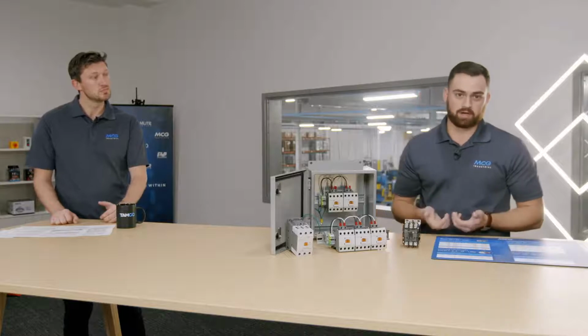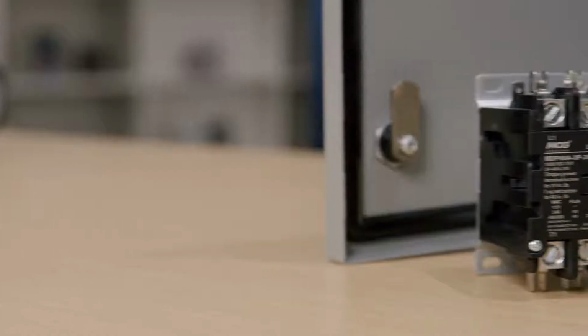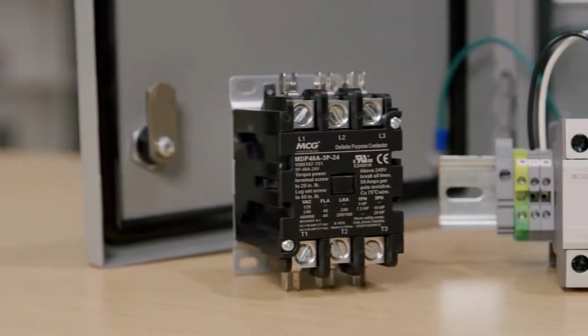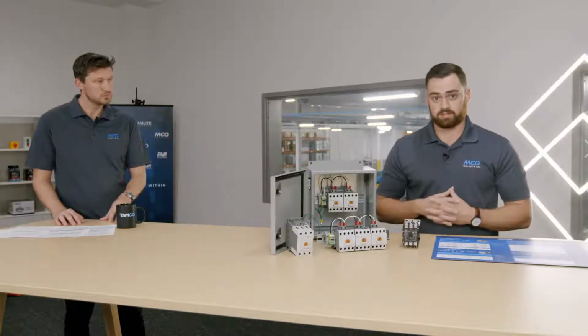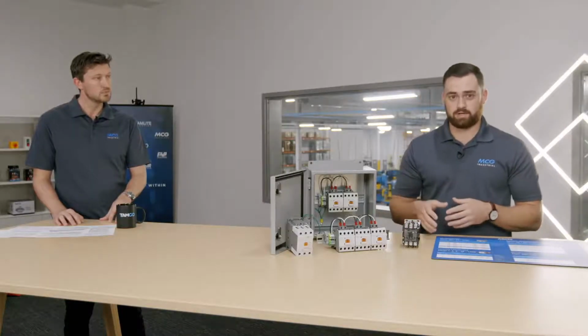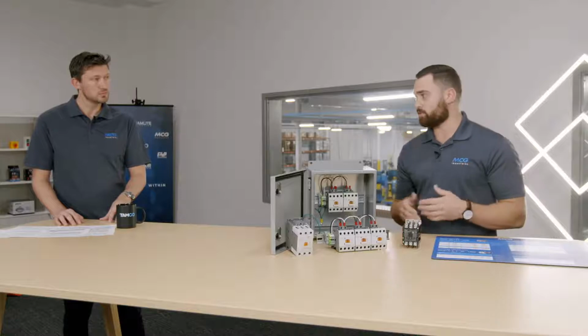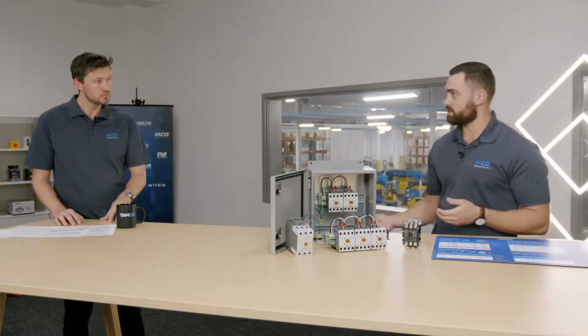Now, the most popular contactor is usually the definite purpose, or DP contactor. That's because this guy right here is typically used in HVAC applications. So heating, air conditioning, refrigeration, and all the above. This is kind of the solution for that market in specific. And the reason why I say that is because a definite purpose contactor provides a cost-effective solution of switching on and off single or three-phase resistive loads.